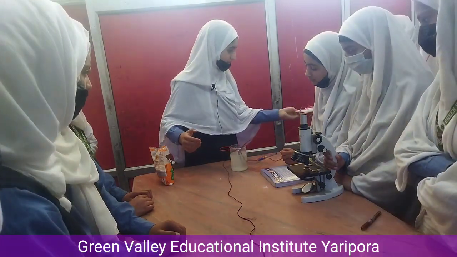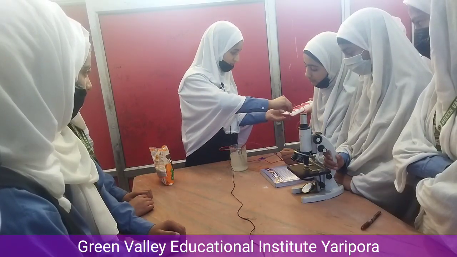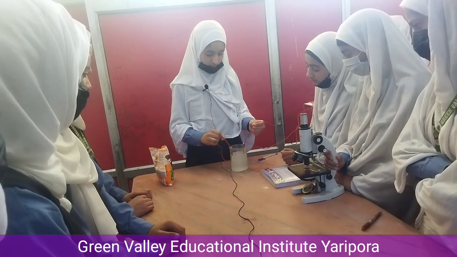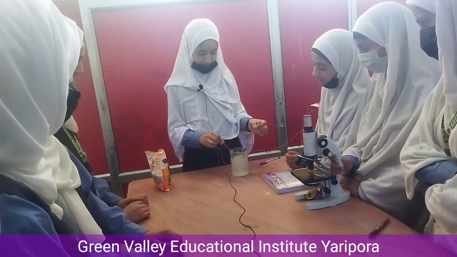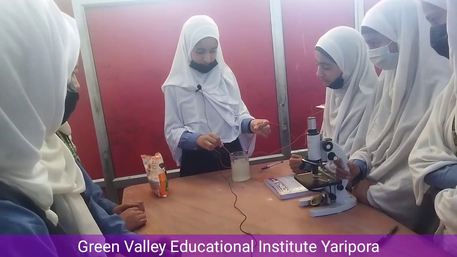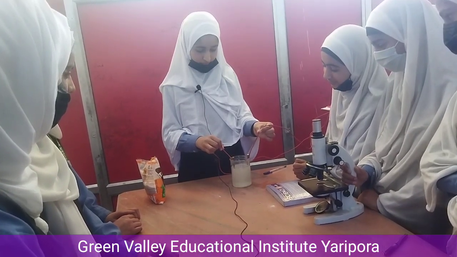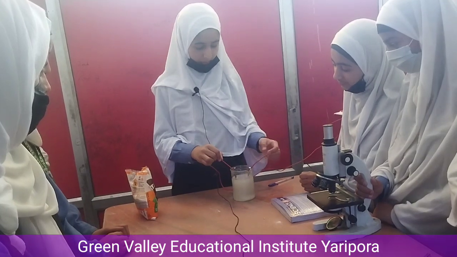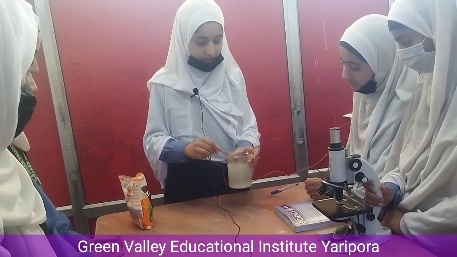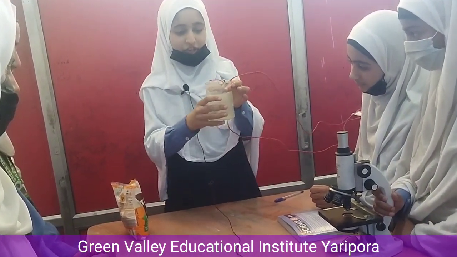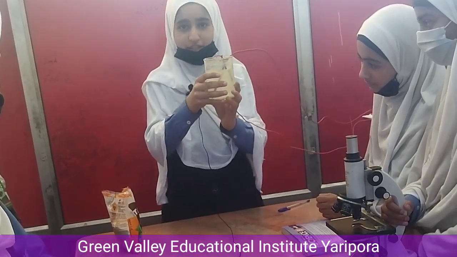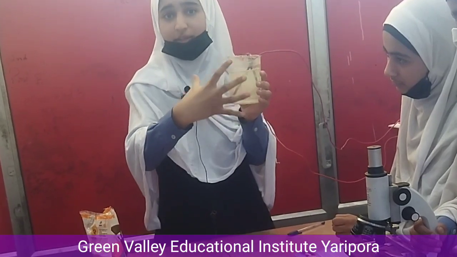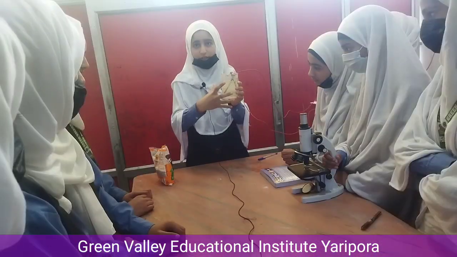Please pass this. Open the switch. Close. So here you can see chemical change or reaction, we can say, has taken place in this conducting liquid, because formation of gases or bubbles has taken place in this conducting liquid.